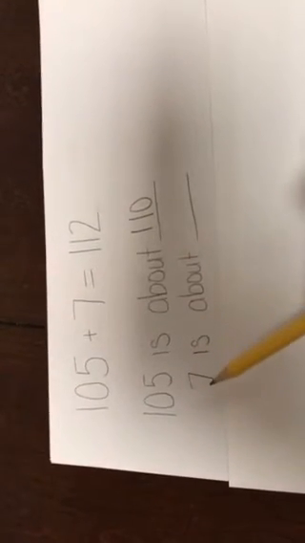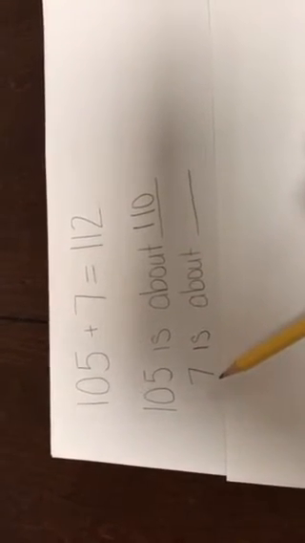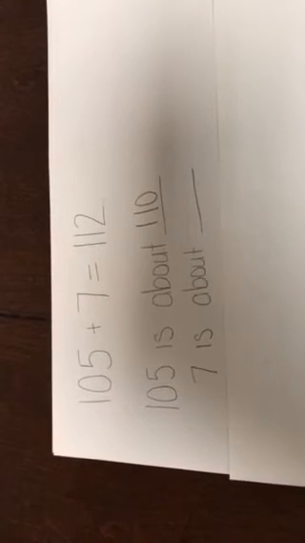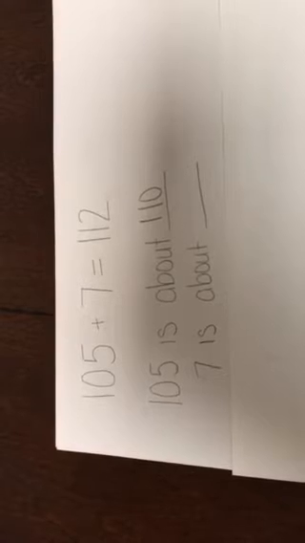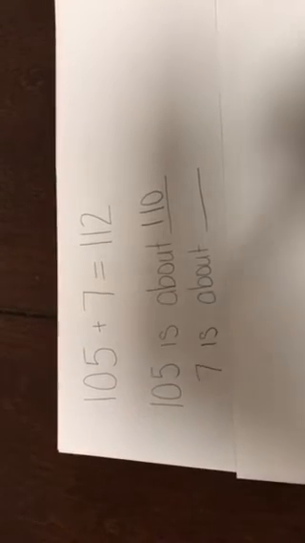Now I'm looking at the number 7. Again, I'm looking at the number in the ones place, and I see that 7 is closer to 10 than it is to 0. So I'm going to round this to 10.